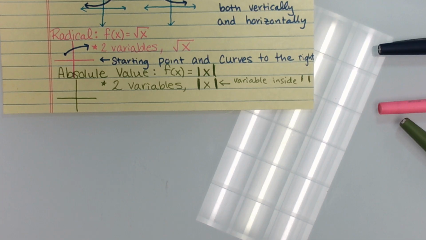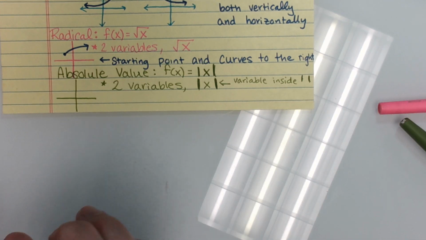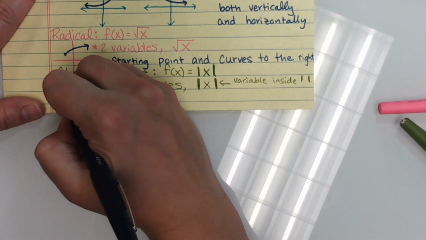Do you remember what an absolute value graph looks like? This is one that's hit or miss on if people remember it. Typically when I show you, a lot of people are like, oh yeah. But no one tends to come up with it off the top of their head.